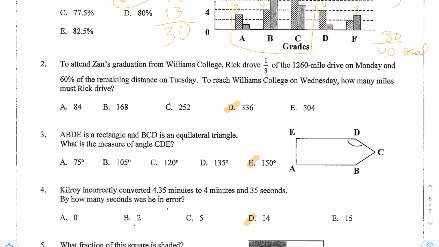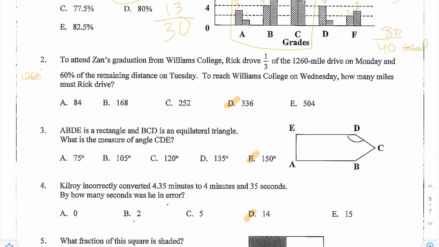All right, next one, number 2. To attend Zan's graduation from Williams College, Rick drove 1/3 of the 1260-mile drive Monday and 60% of the remaining on Tuesday. To reach the college on Wednesday, how many miles must he drive? So you did 1/3 of 1260. So you can just do 1260 divided by 3. All right, so that's going to be 420 miles.